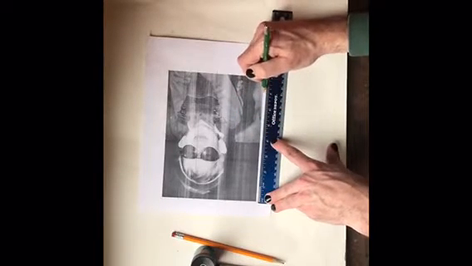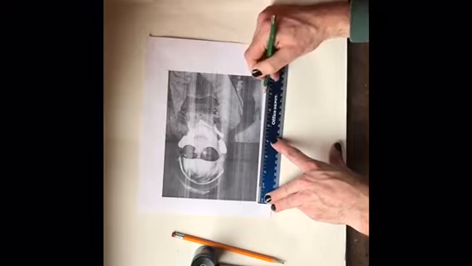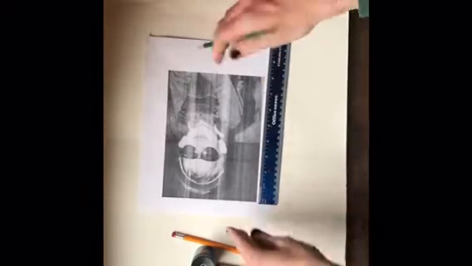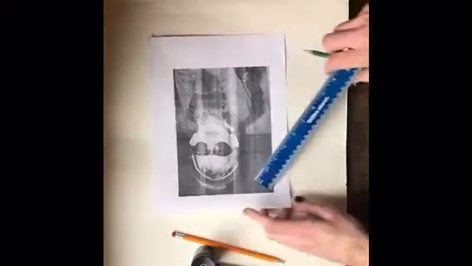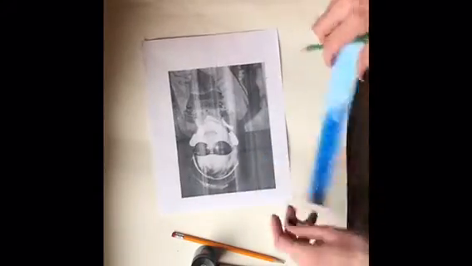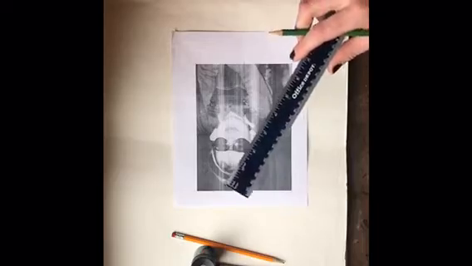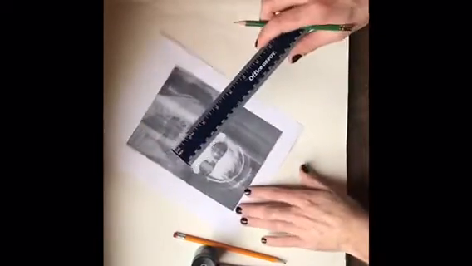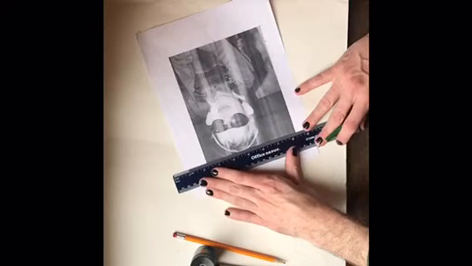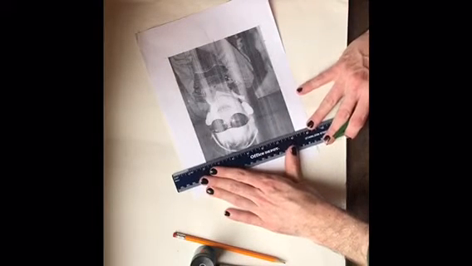And that's really because sometimes the print maybe is too long, a little bit in one direction or the other, or the edge of the paper isn't exactly square. So it's good to measure from the same edge. And then just match those up again, same thing.